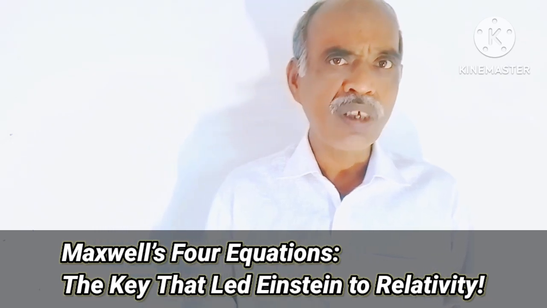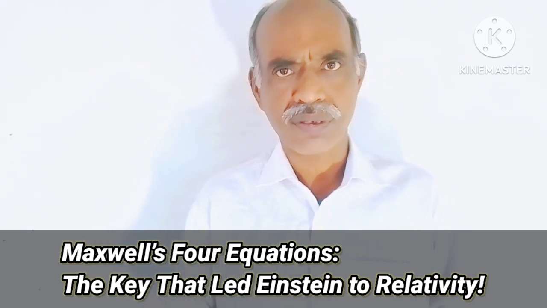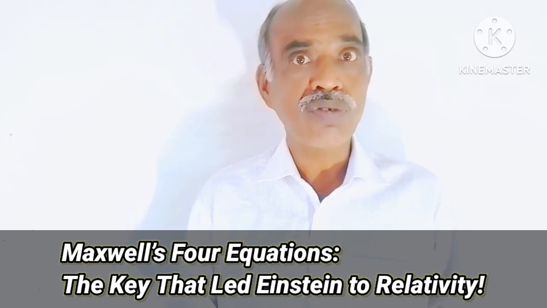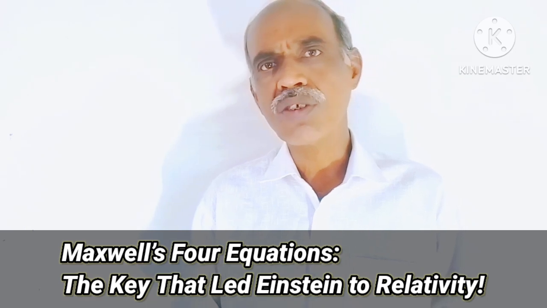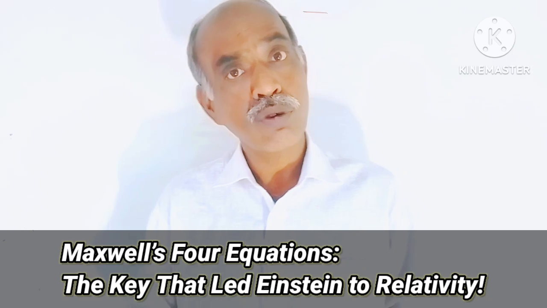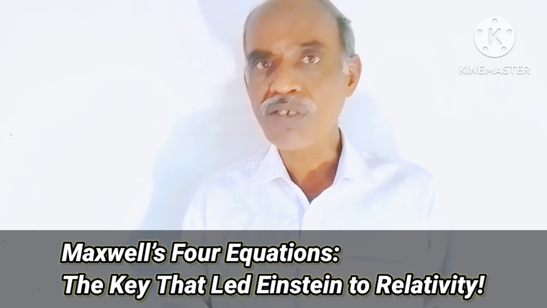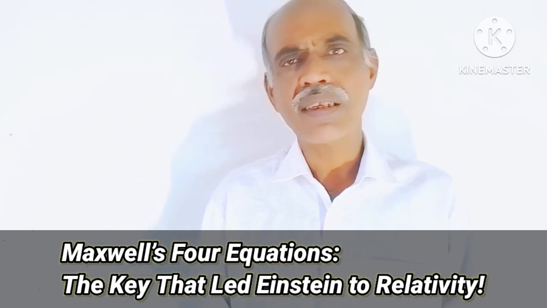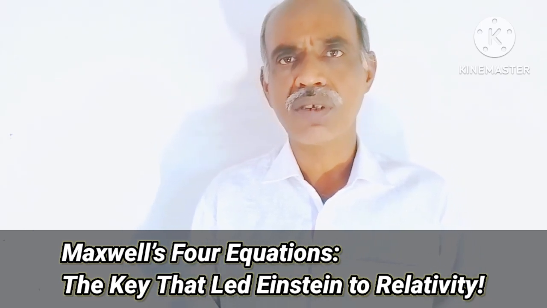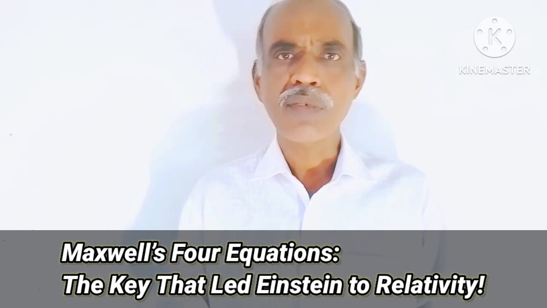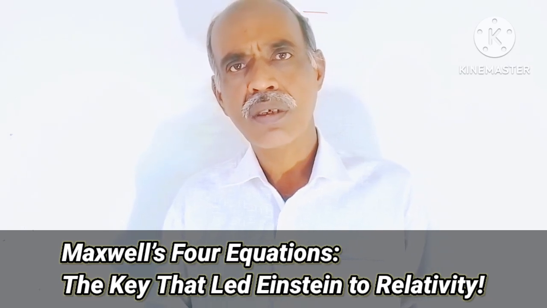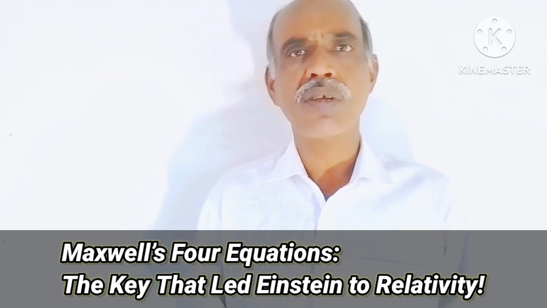But Maxwell's solution tells us that no medium was used in the calculation. That means light can propagate through free space, through vacuum also. That was noticed by Einstein. And Einstein concluded that for the propagation of light, no medium is required, and the speed of light remains the same for all observers in all inertial reference frames.